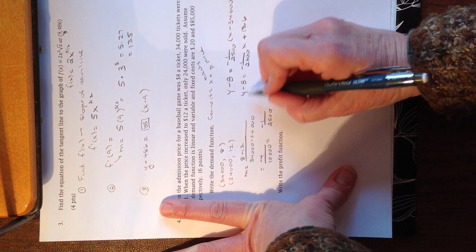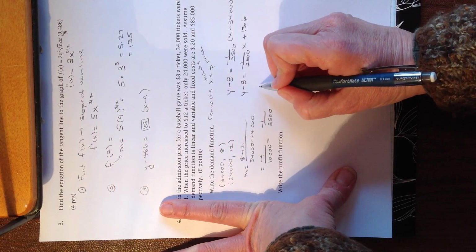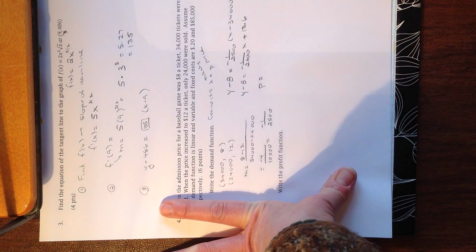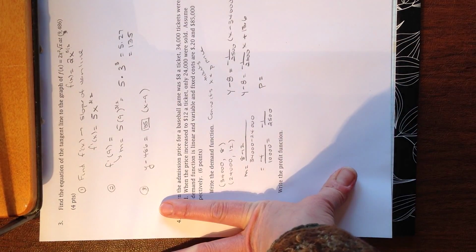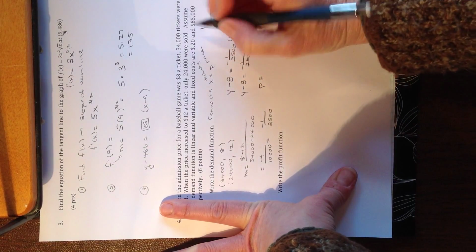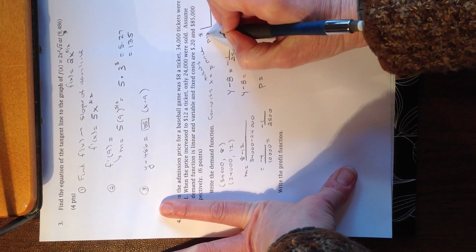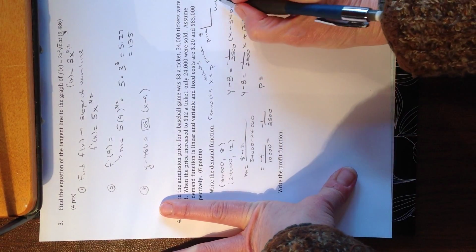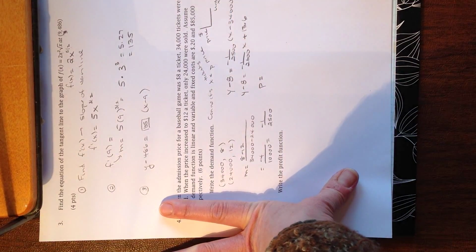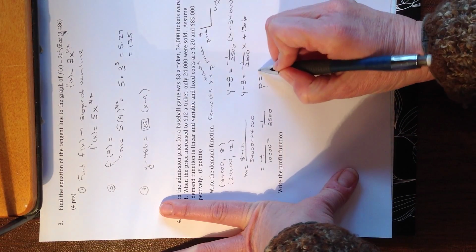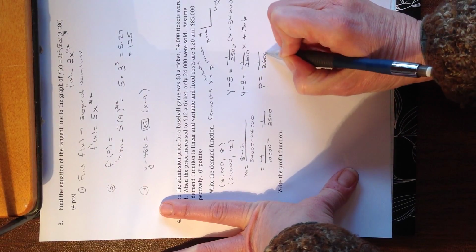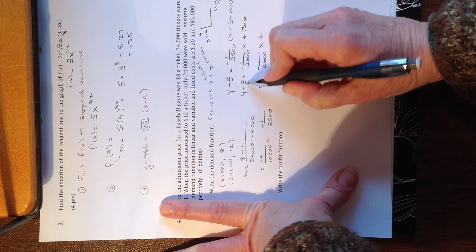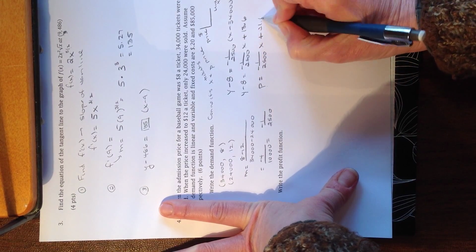And then I can add 8 to both sides and turn my y into a p, because that's what the y value was standing for. If you remember, we always put the money here, which was the price, and the units here, which was the tickets. That's my x value. So my price equals negative 1 over 2,500 x plus, when I add 8 to both sides, 21.6.